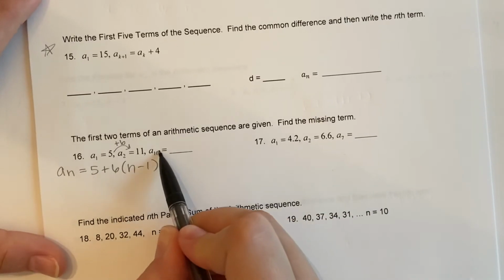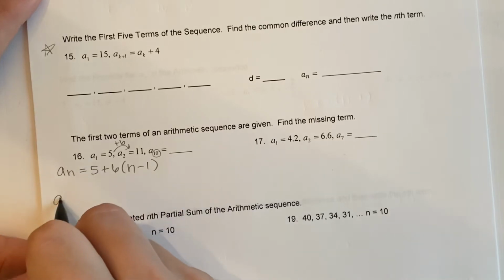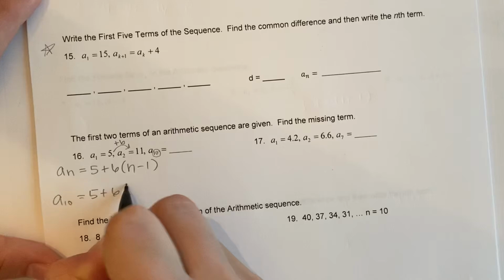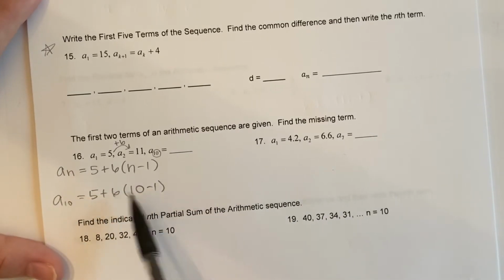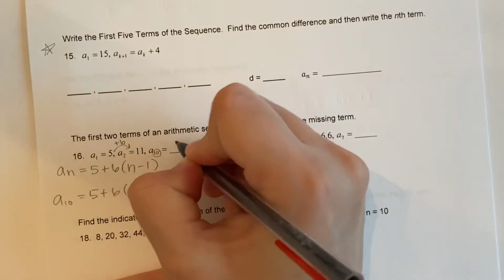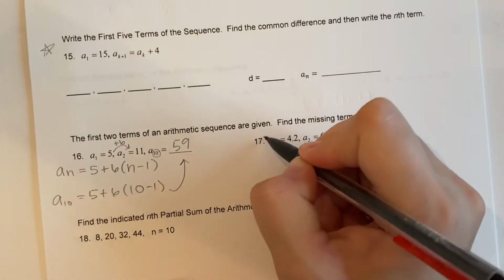Okay, well now I know that I'm trying to find the 10th term. So I'm going to plug in a 10. So 5 plus 6, 10 minus 1. So it's 5 plus 6 times 9. Your answer there is 59. So y'all do the same thing for 17.